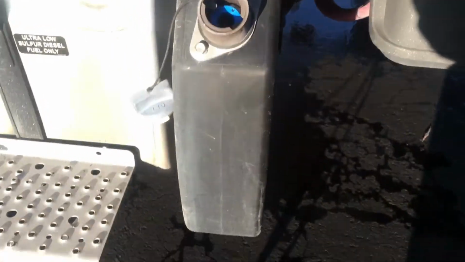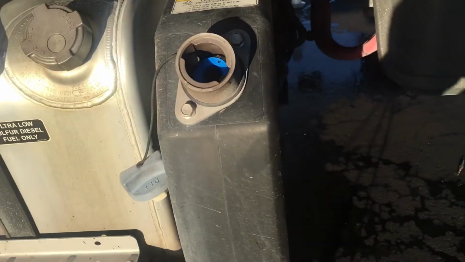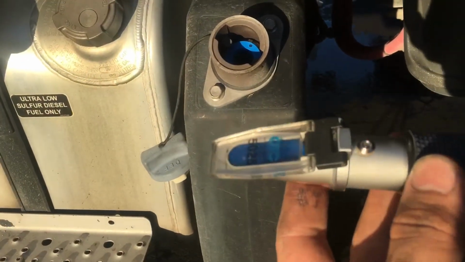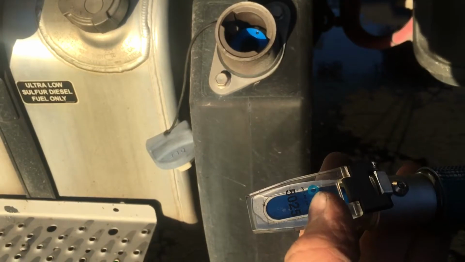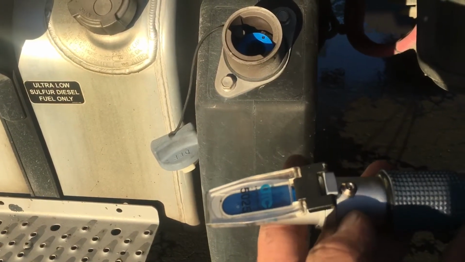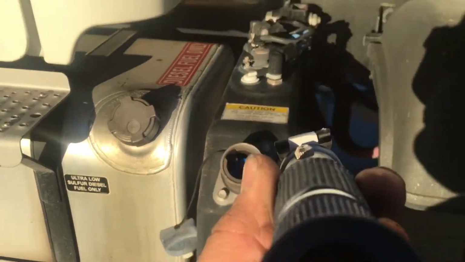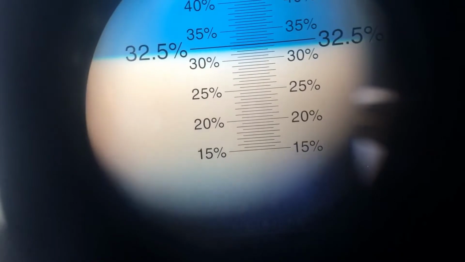I use a long piece of hose and dip it down inside the DEF tank, and I take a small sample and I place it underneath this lens on that blue thing here. When I look into this refractometer, I should see the DEF level between 31 and 33, 35.